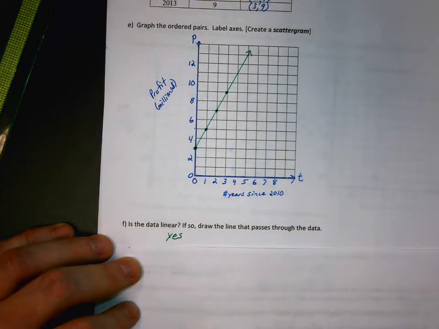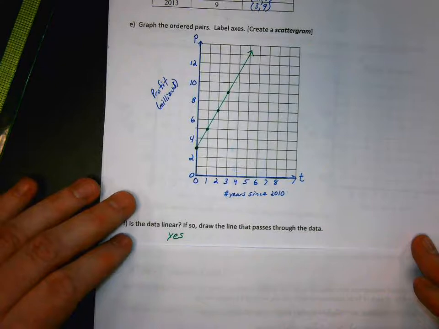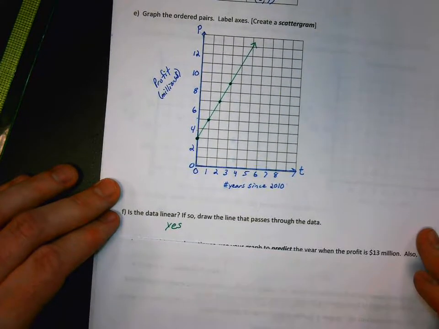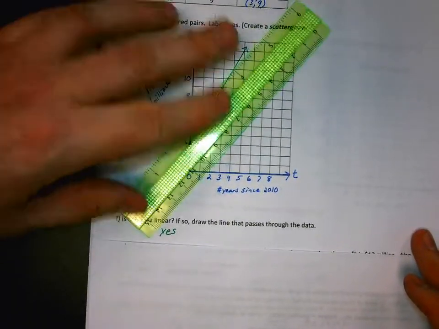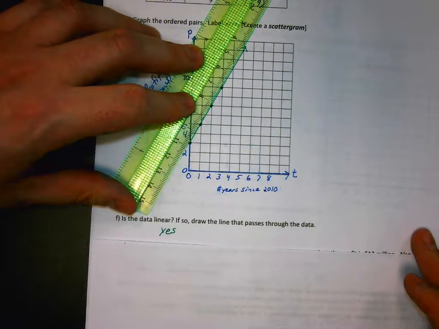That means when that rate of change is always the same like that, we're going to have a linear equation or linear graph. Now again, that's something we'll build on later on. But right now, yep, it looks like a line will pass through those points, so it's linear.